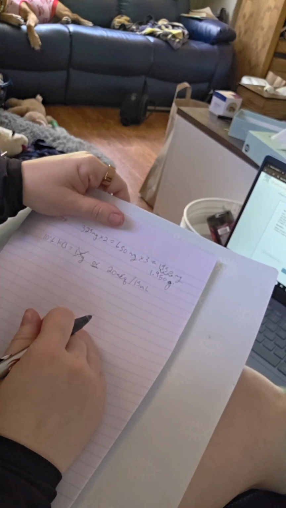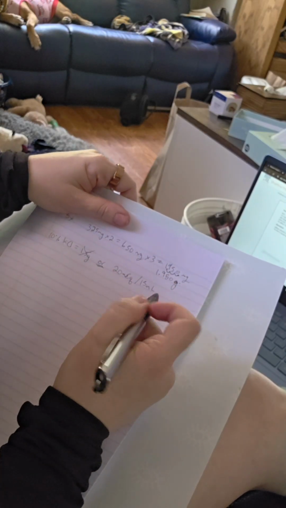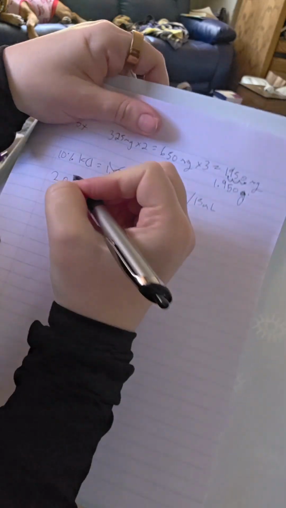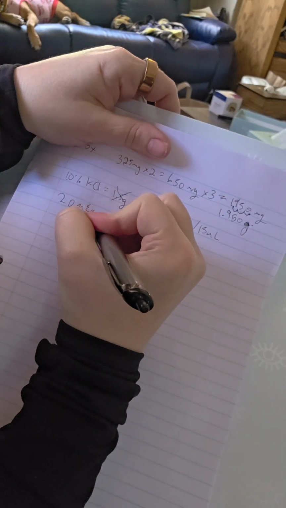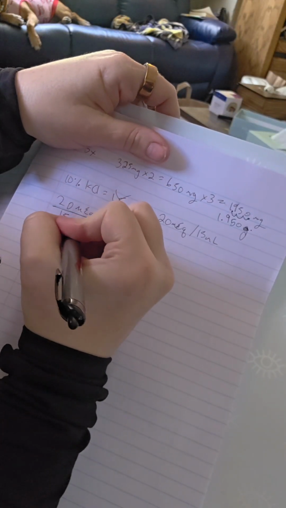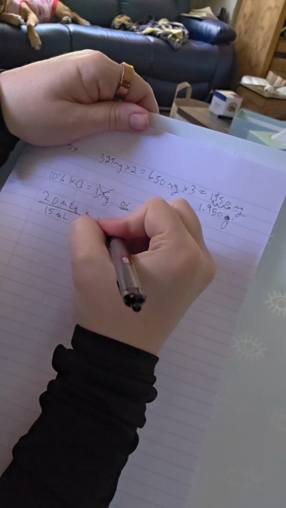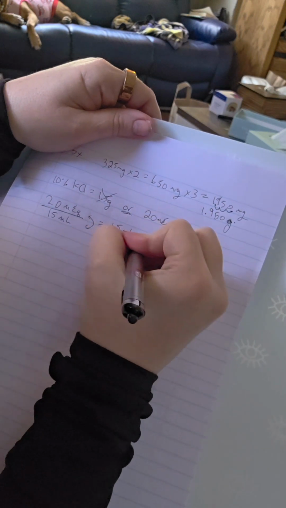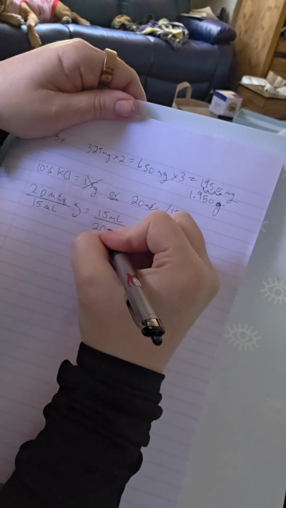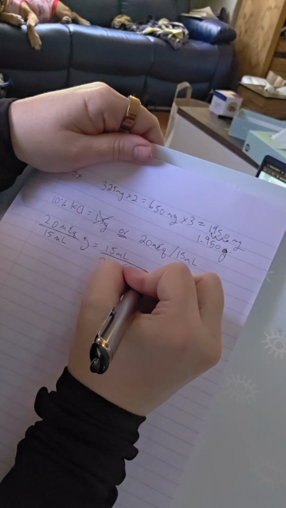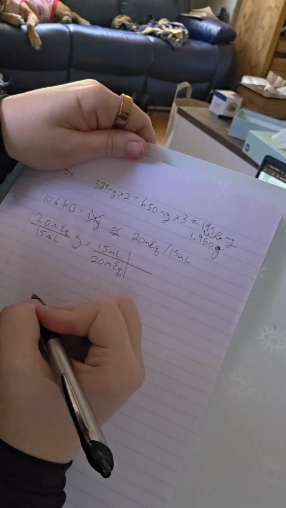Okay, and we know we want milliliters on top, so like I said earlier, 20 MEQ per 15 milliliters. It can also be swapped and equal, we want 15 milliliters per 20 MEQ. That's going to be our first track on the train tracks.